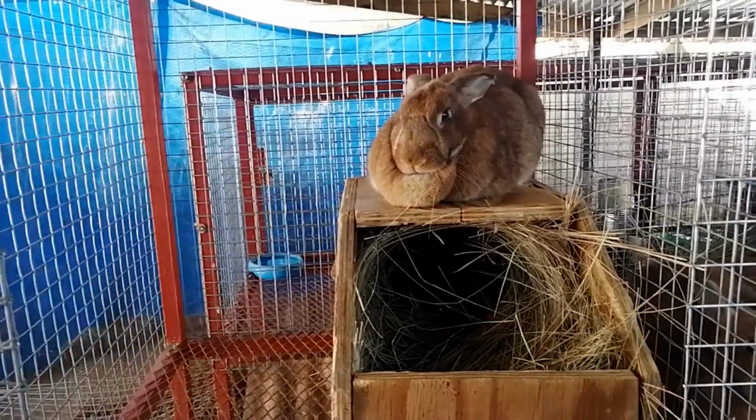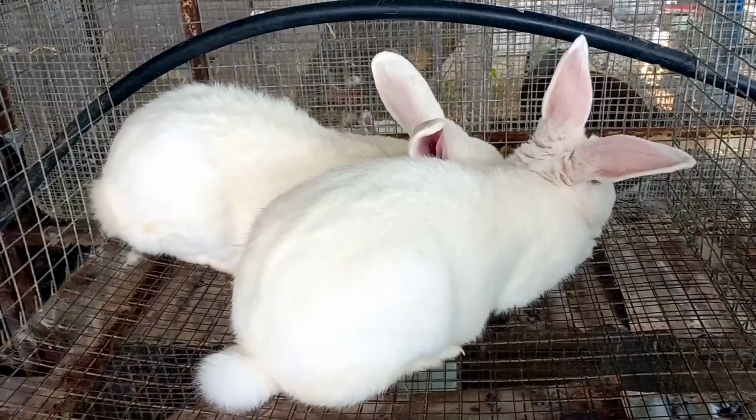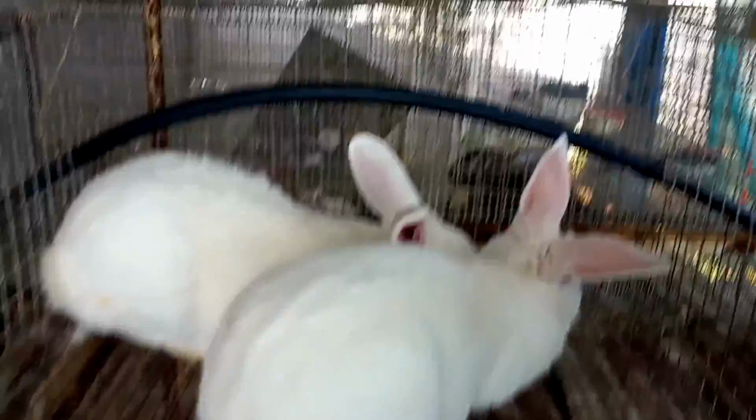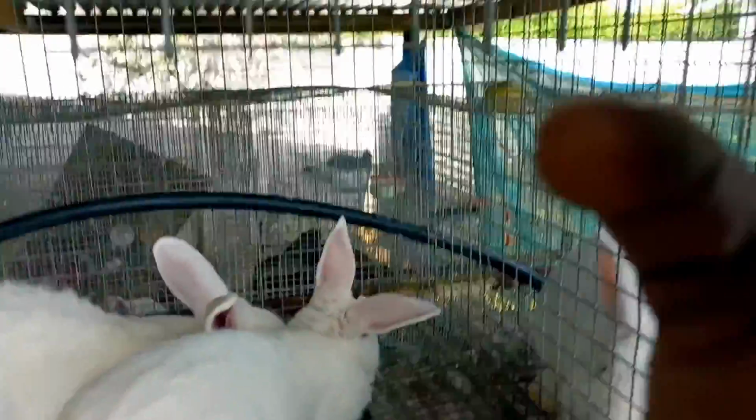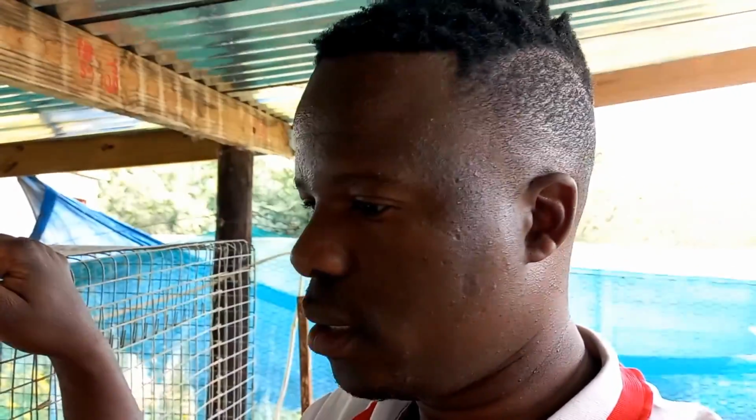You may be lucky to have a doe which will be receptive and just wait for the buck to mate, or the buck may be very forceful and have the doe mated in her cage, but it's not ideal. The ideal way is to take the female to the buck's cage. It will be easier that way.